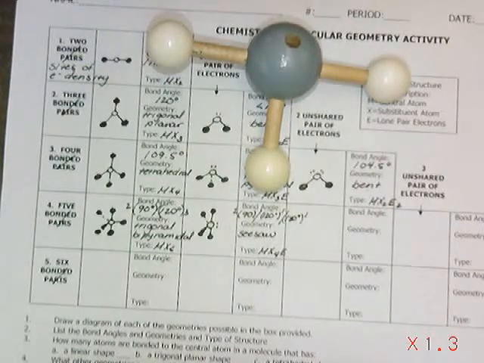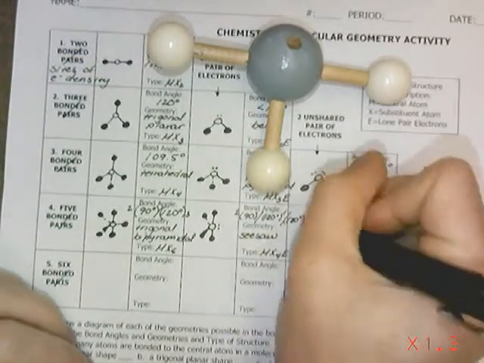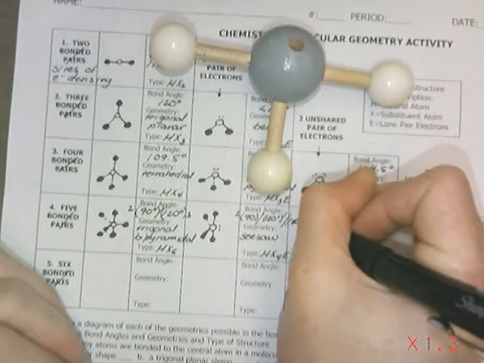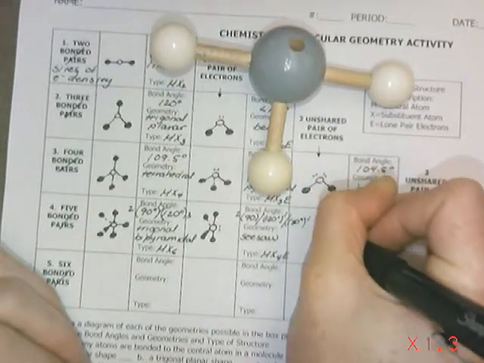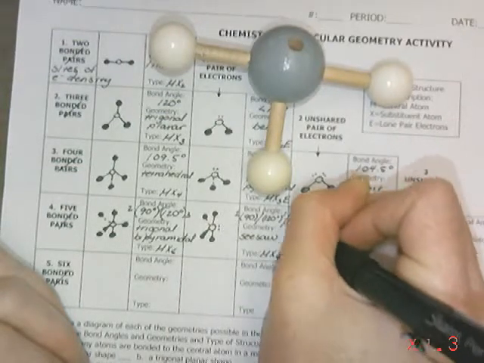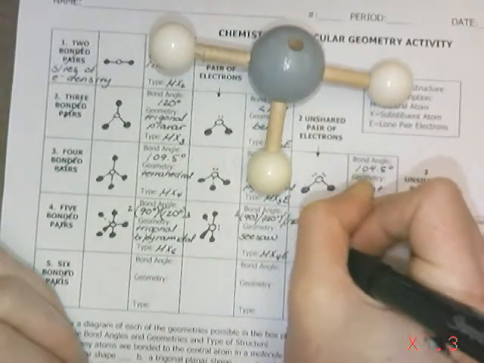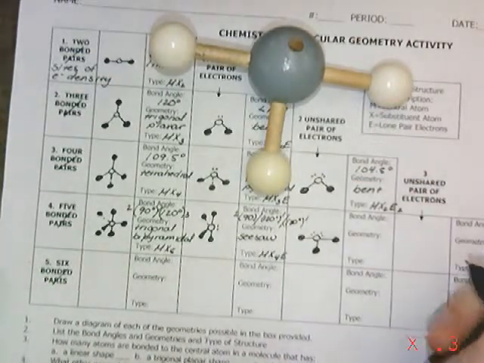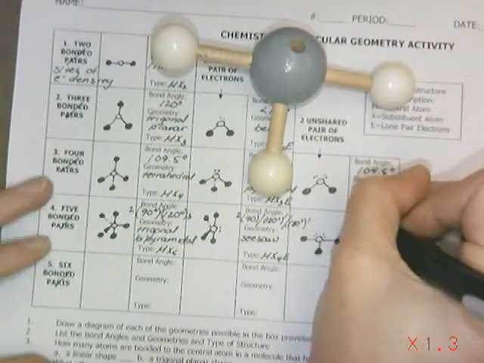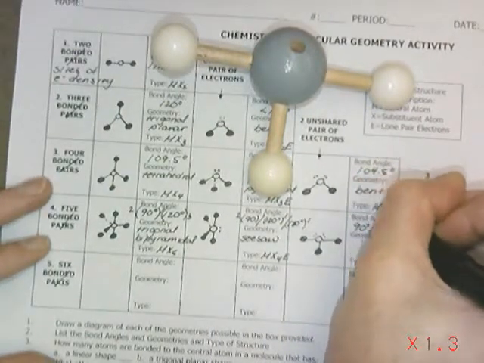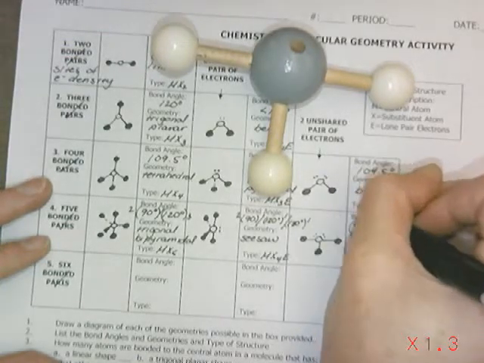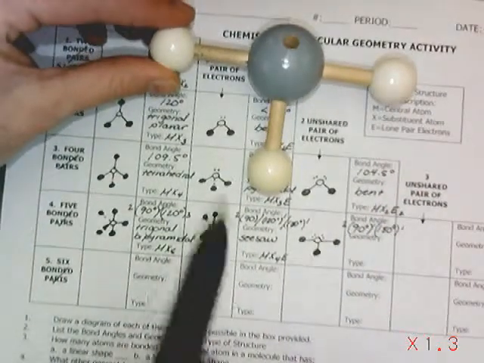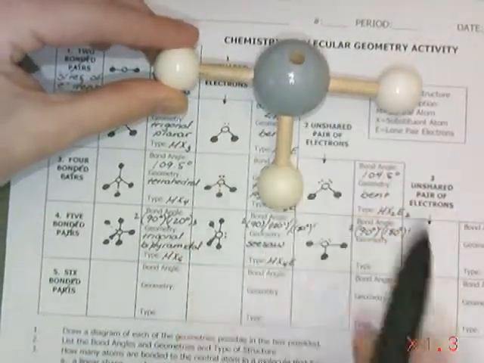It looks like a T. So, T-shaped structure, we're going to have our central atom, 2 sets of lone pairs, and we have 2 different bond angles here, 90 degree bond angles and 180 degree bond angles. We have 2 90 degree bond angles and 1 180 degree bond angle. So you can see the 90 degree bond angles are right here and right here, and the 180 degree bond angle is right here.